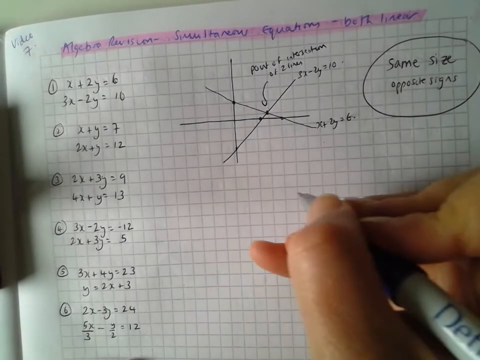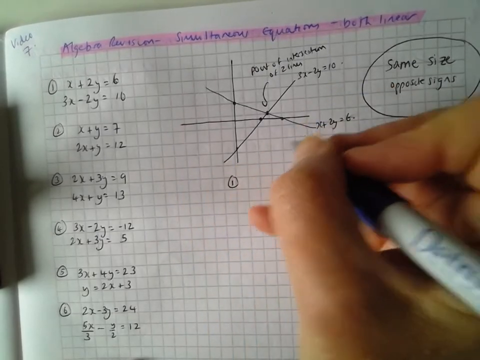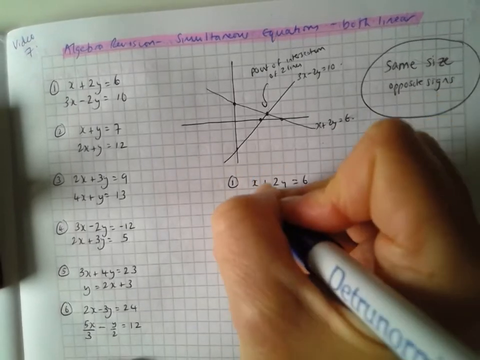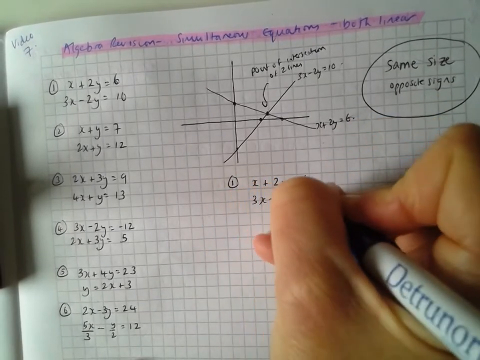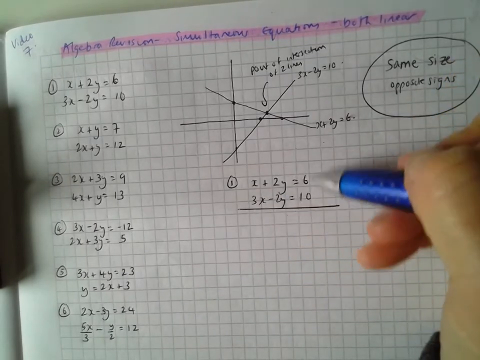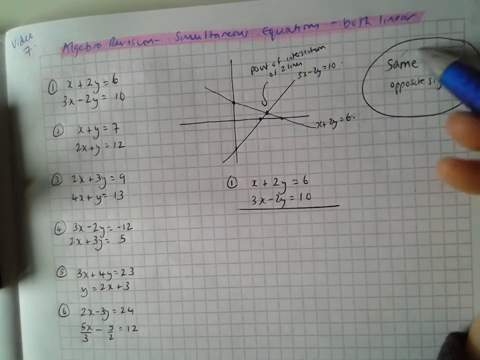So let's take our first question here, which is x plus 2y equals 6 and 3x minus 2y is equal to 10. So we write them one above the other. We make sure the x's are lined up, the y's are lined up, and the numbers are lined up. And already we can see here, same size, opposite signs.